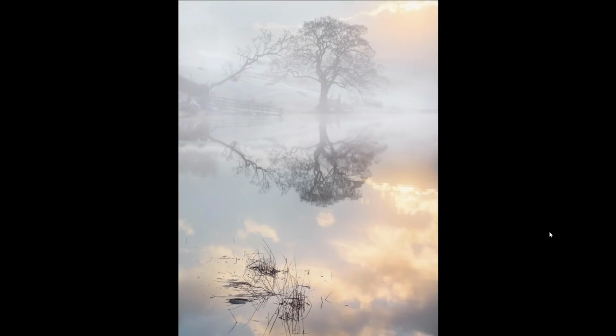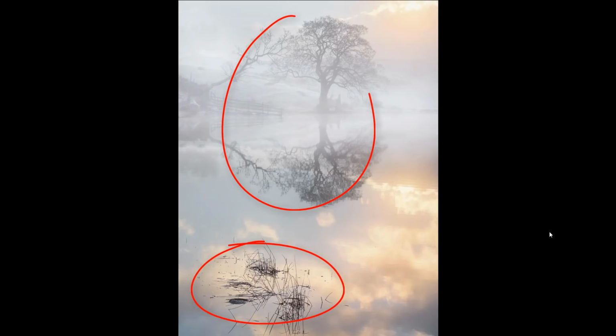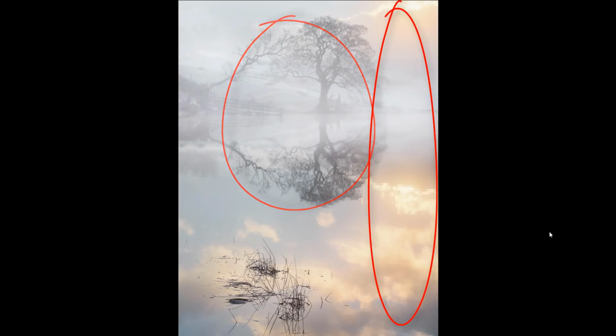Another common compositional problem is including too much in the frame. This can detract from the main point of interest, which then becomes lost in the overall image. It can confuse your eye and lose the viewer's attention because the eye doesn't know what to settle on. In this scene, I've used a slightly longer lens to concentrate on just 3 elements. We've got the grass in the foreground water, the tree in the background, and then the light breaking through in the mist and also being reflected.